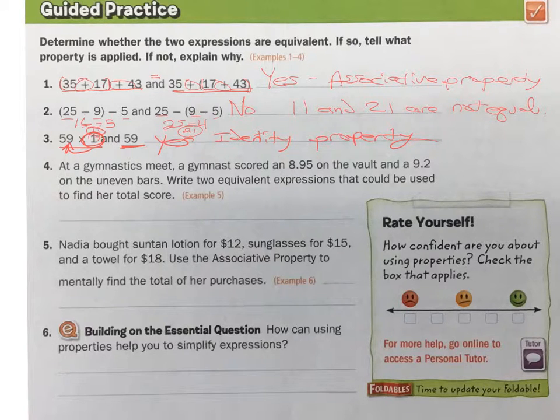Okay, now let's look at number 4. At a gymnastics meet, a gymnast scored 8.95 on the vault and 9.2 on the uneven bars. Write 2 equivalent expressions that could be used to find her total score. So we could do 8.95 plus 9.2. And if we want, that's equal to that, how about we do 9.2 plus 8.95. And just for fun, there's a certain property that allows this to work called the commutative property.